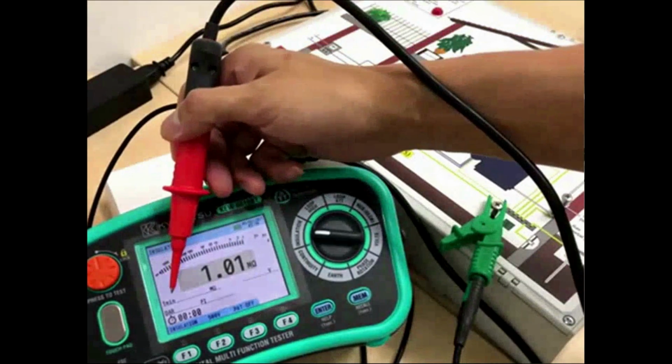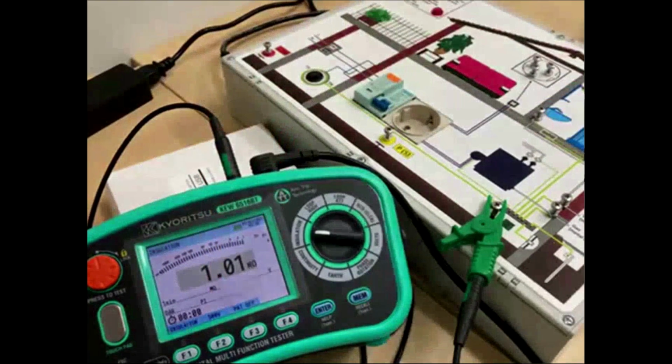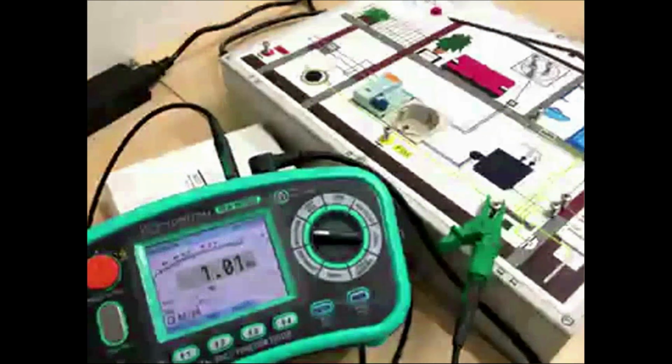So you got to notice something. Here is the 1 minute result. Here is the DAR and PI value. You know what is DAR and PI value? Okay, don't know, I show you. This one is PI and DAR.